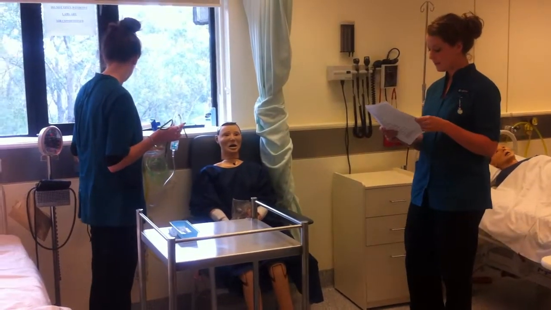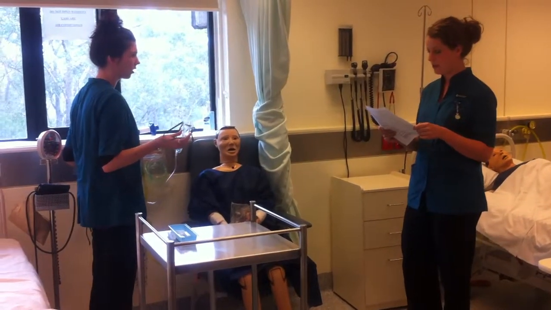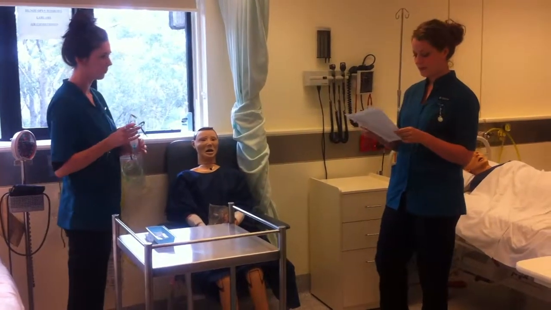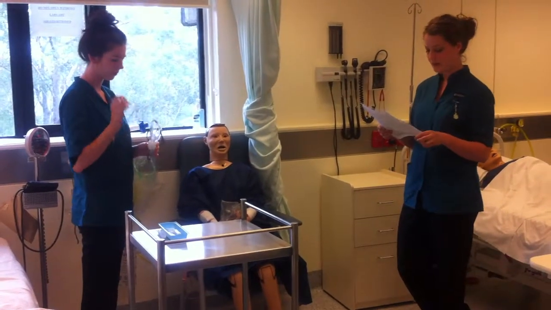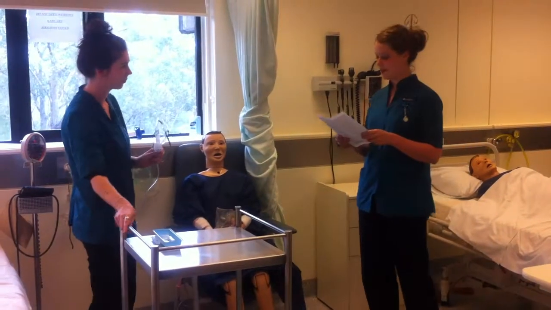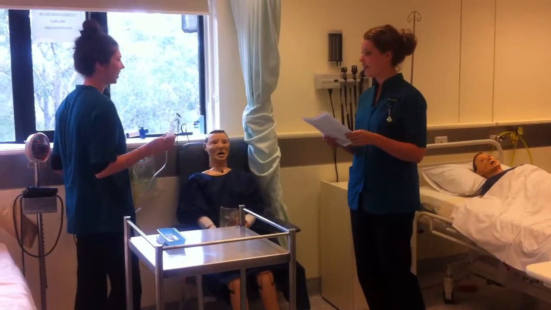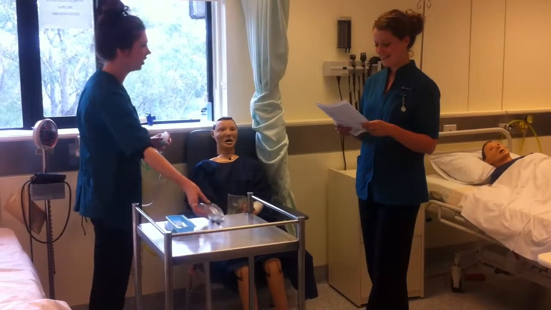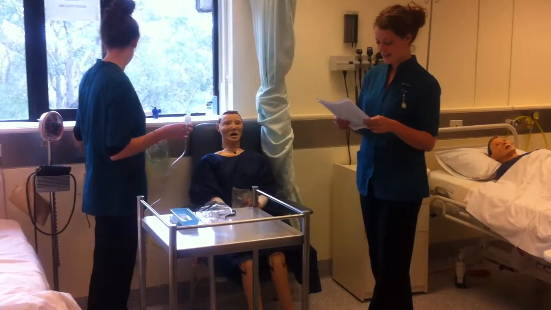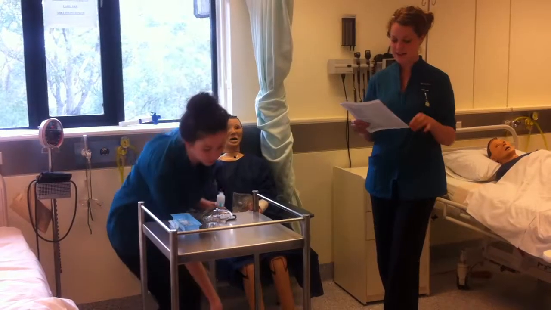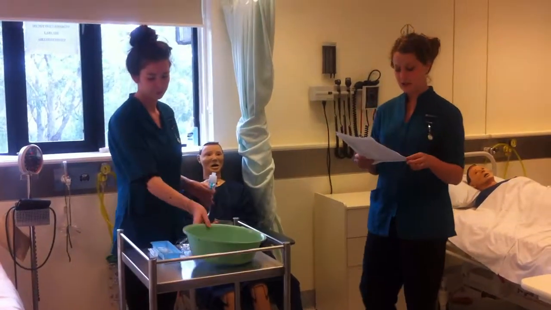Penny will disconnect the nebulizer from the tubing. And we'll use the compressor for a short period to clear any moisture in the tubing. This is to reduce any potential risk of bacterial contamination if moisture remains in the tubing.